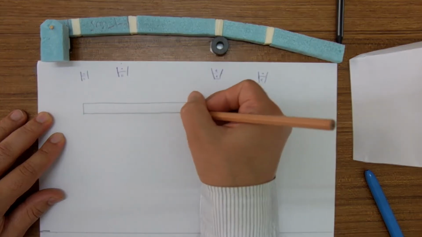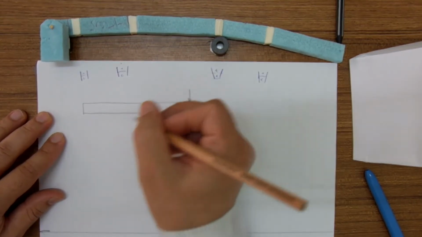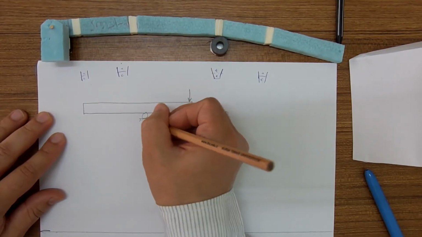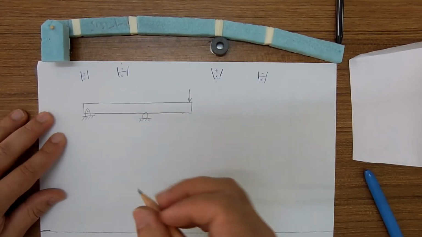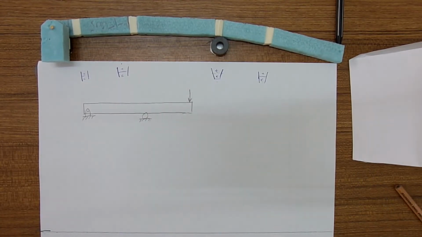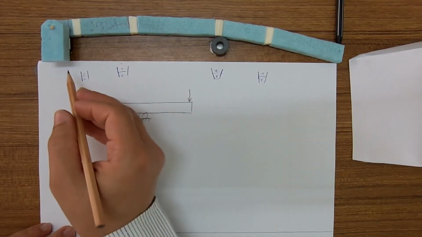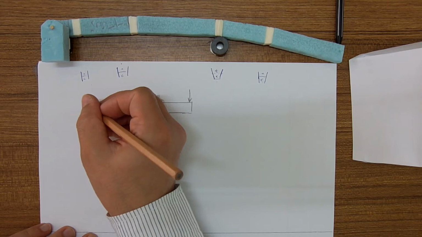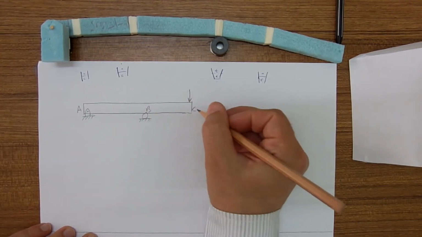This is our beam. Point load here, roller support here, and pin support here. And say this is point A, this is B, this is C.